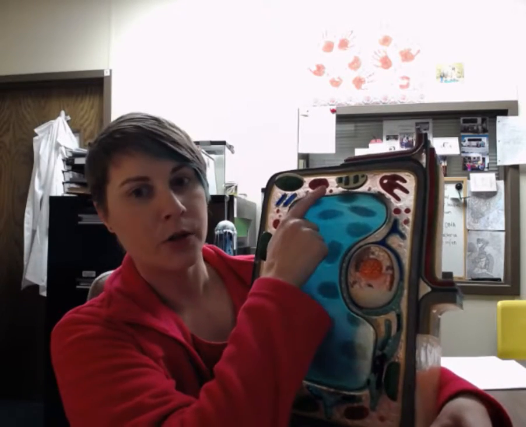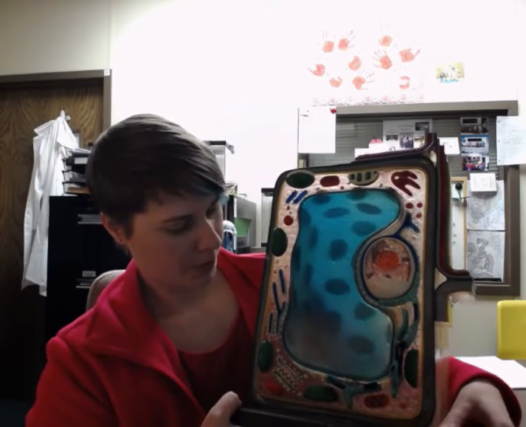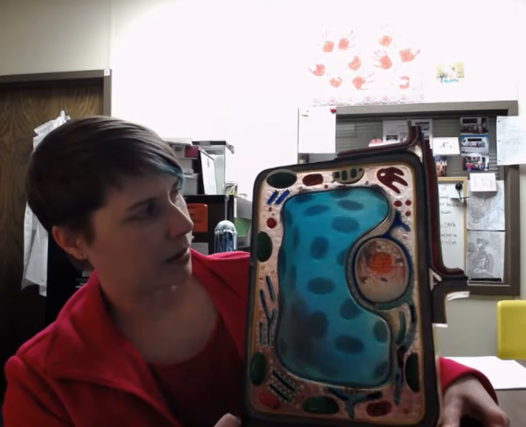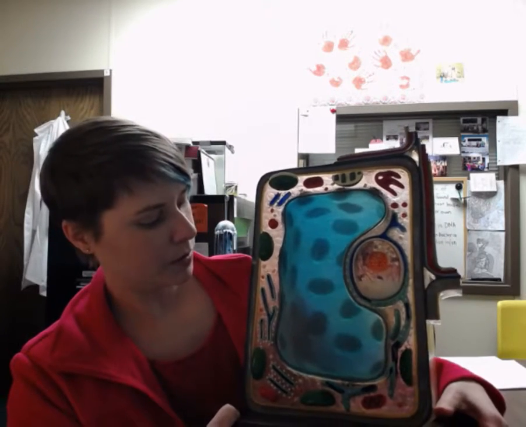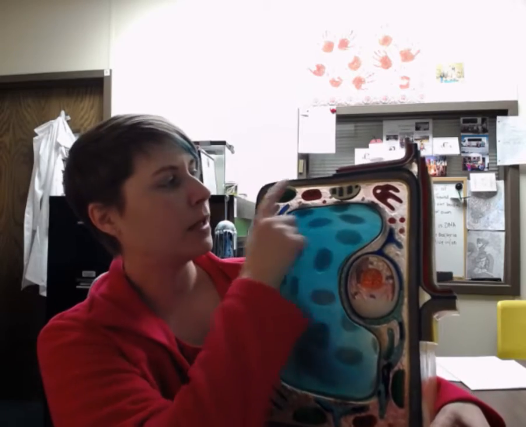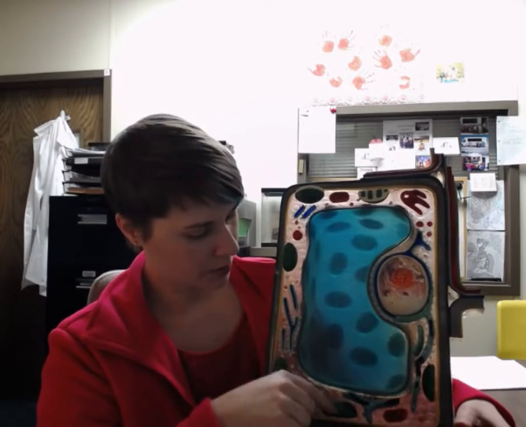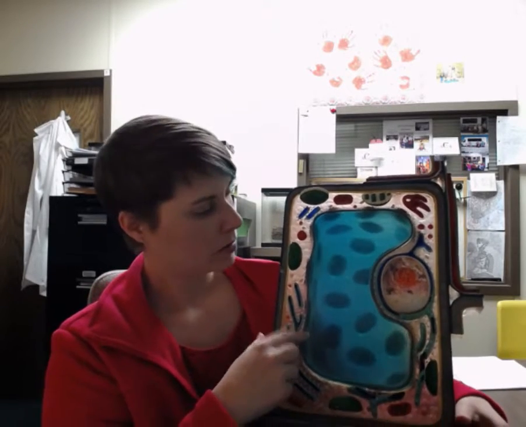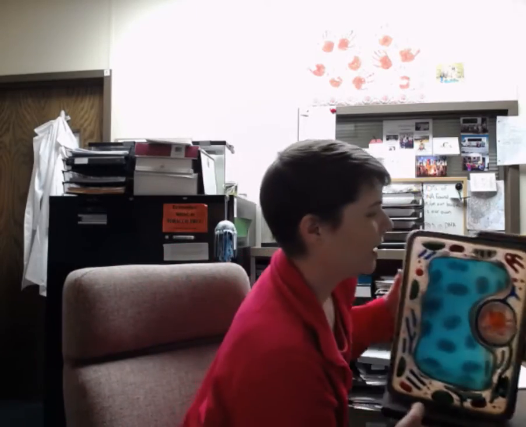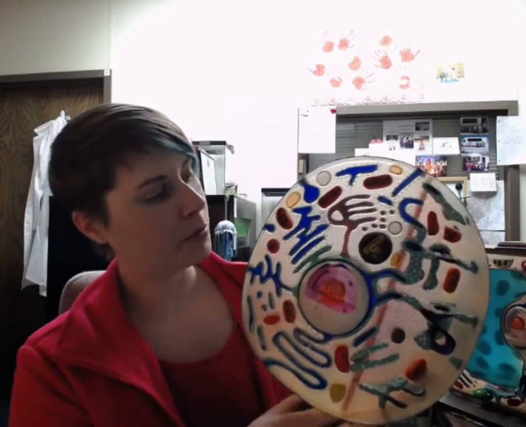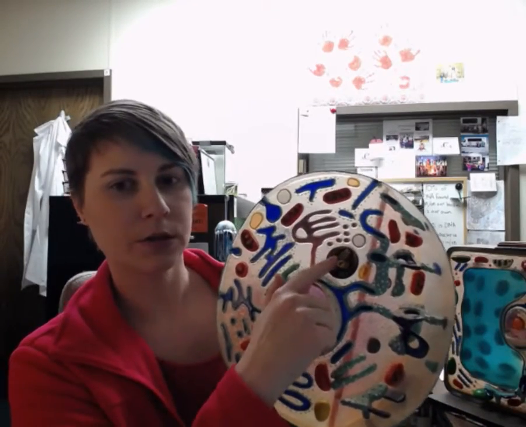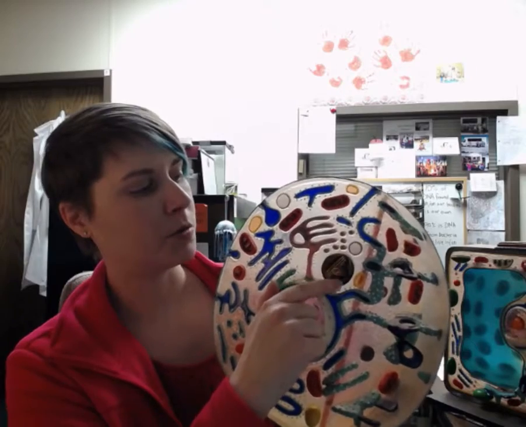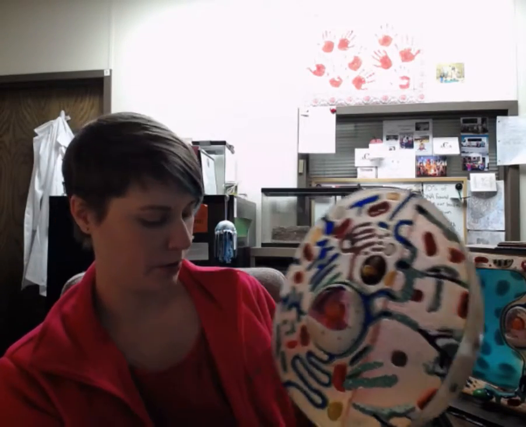We have the mitochondria. And then something else that we see that is not found in animal cells, but in plant cells, we have the chloroplasts. So there's several of those. And then we have the central vacuole, and the cell is surrounded by the cell wall. I did forget one thing that I wanted to mention for the animal cell, which is the centrioles. Plant cells don't have those, but animal cells do, so I didn't point those out earlier.